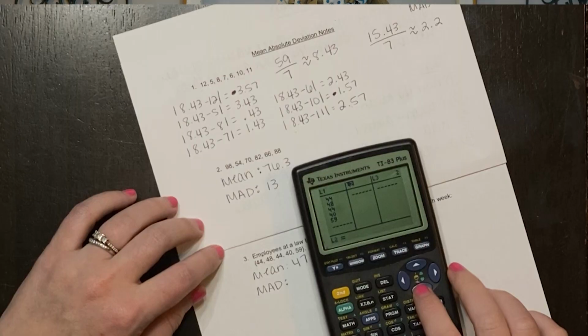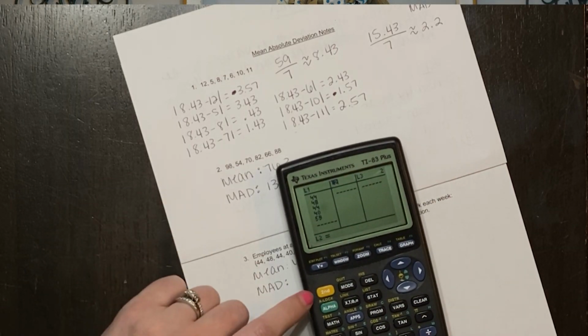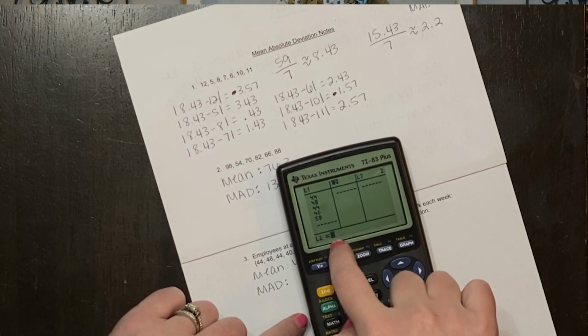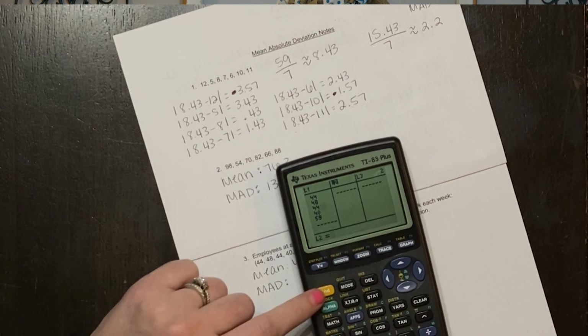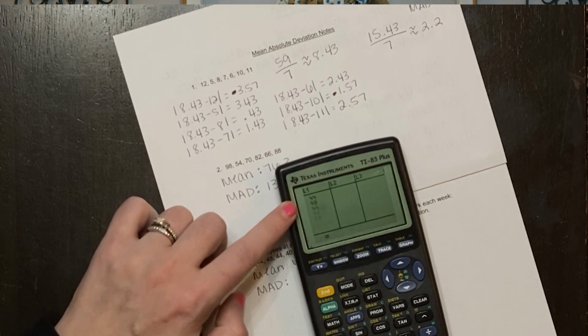So make sure that the L2 is highlighted, and then press enter so that your cursor is blinking down here. Go to second 0, or the catalog, and the first one is absolute value. Now we've got to tell it what to find the absolute value of.